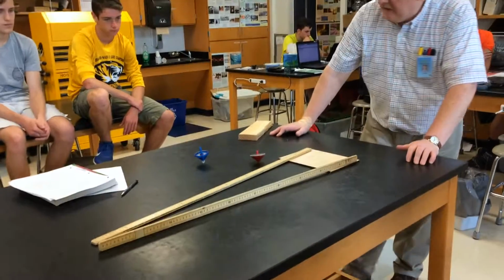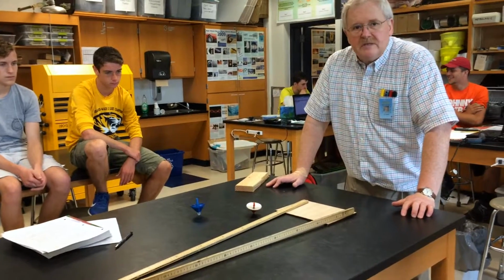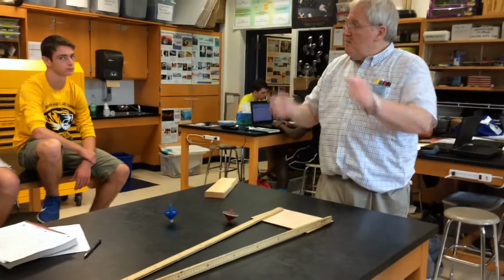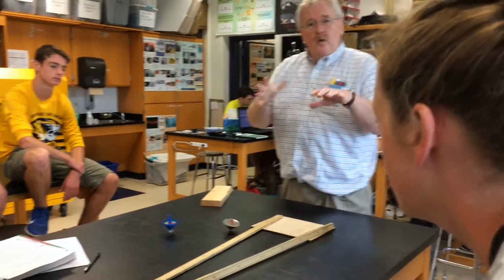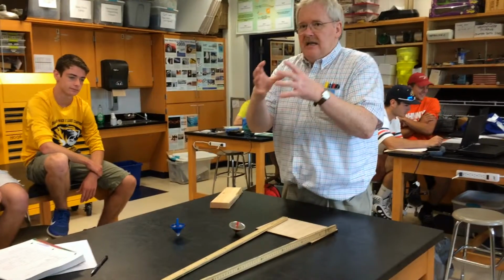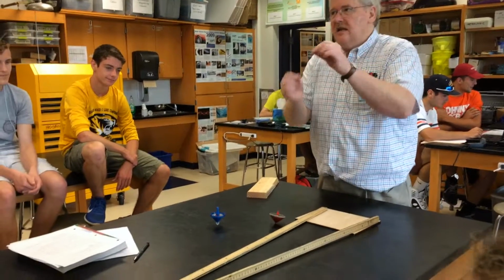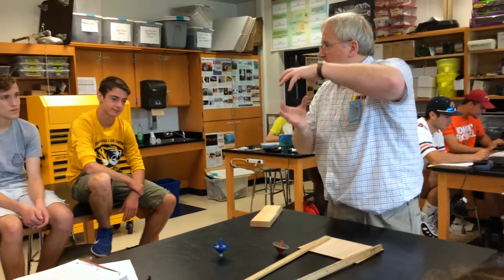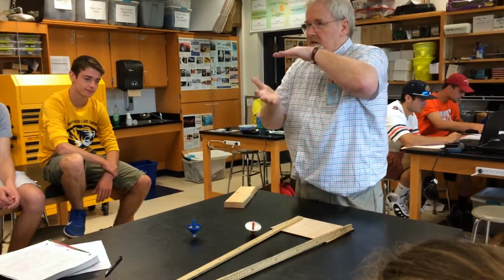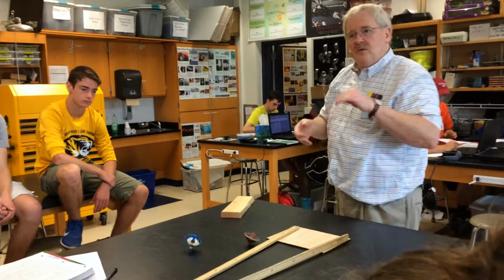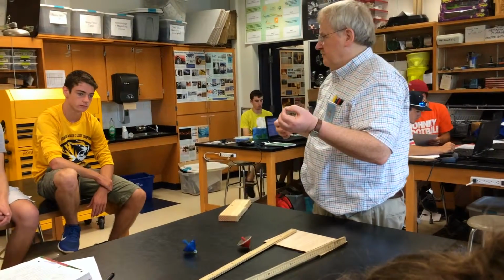Tops are the basis for gyroscopes, right? Just like that wheel, right? It didn't want to move. So if you put something that's spinning like this inside a cage, and inside the cage you've got very low friction bearings, so that if you move, this thing can actually move within the cage, you can make what's called a gyroscope.